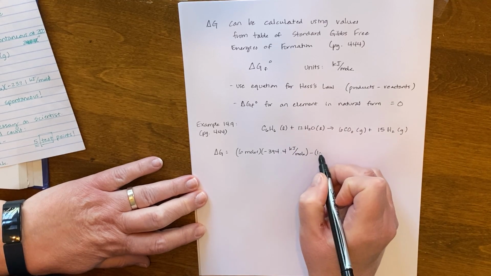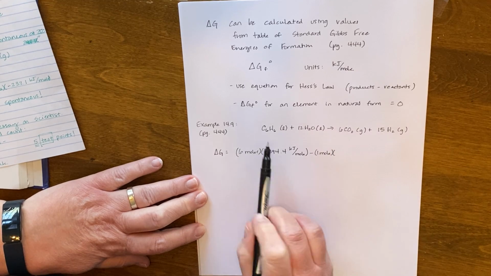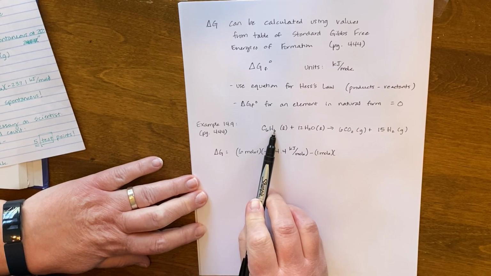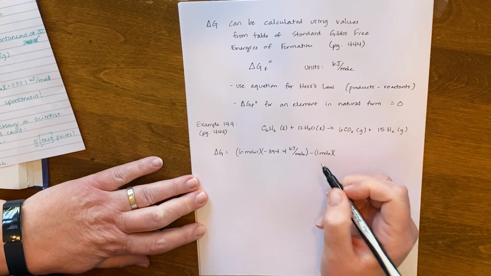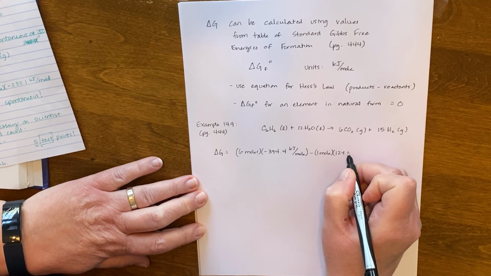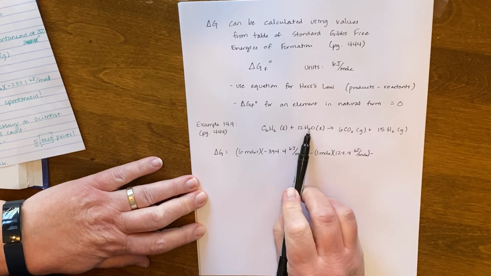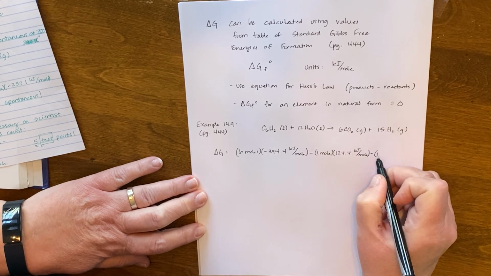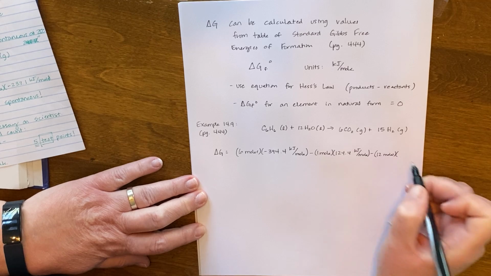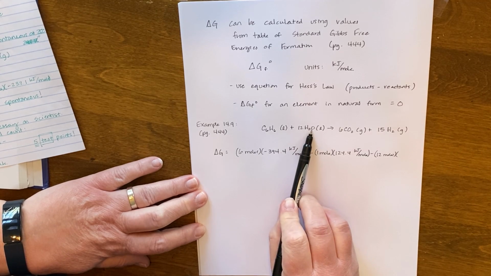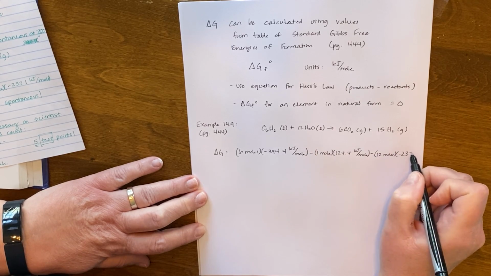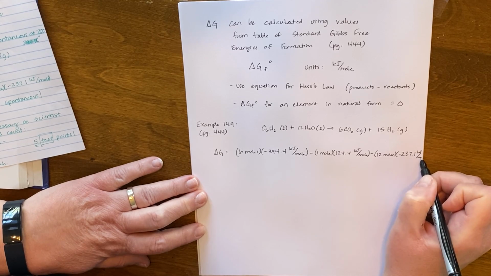Then I'm going to subtract my reactants. So I have minus 1 mole of C6H6 liquid. That's in the first column, the fourth one down, 124.4 kilojoules per mole. And then finally, I'm going to subtract my water. I have 12 moles, and liquid water is at the bottom of the second column, negative 237.1 kilojoule per mole.